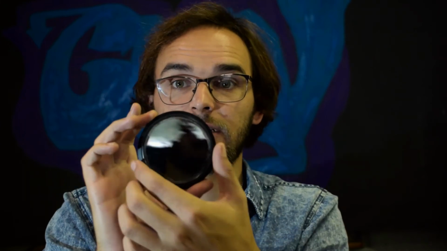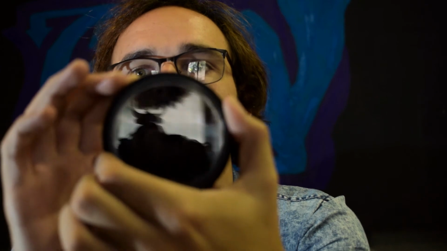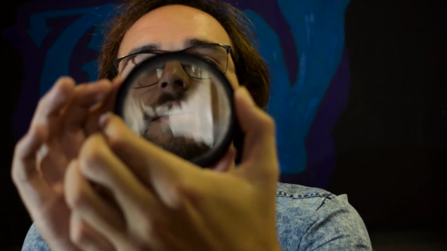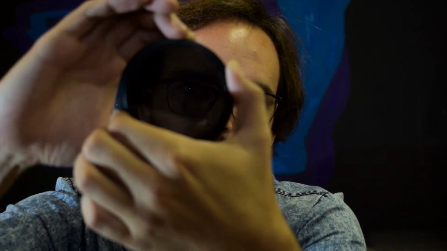Now this is a variable ND filter, and check what it does. Just put it like that, and then we just turn it, and you can see how it lightens and darkens that particular part of my face. Quite awesome. This is what you use to counteract brightness.